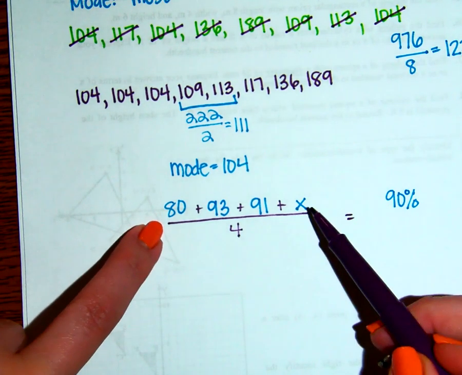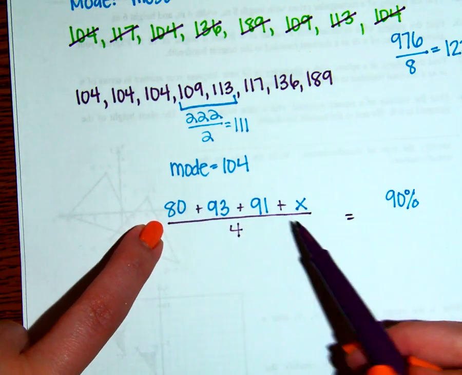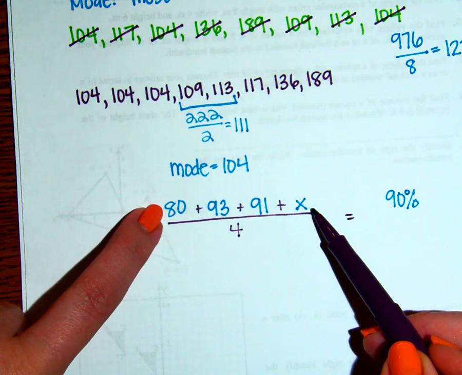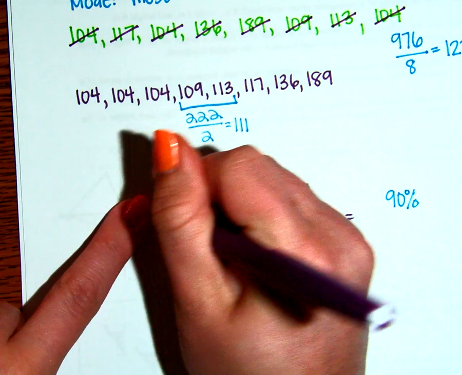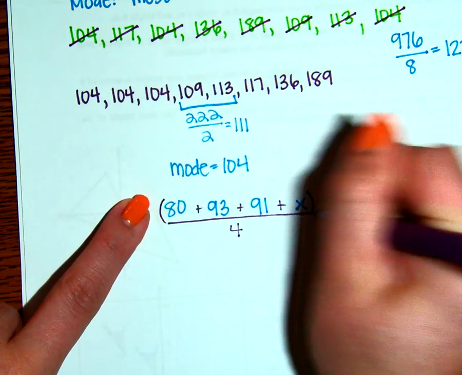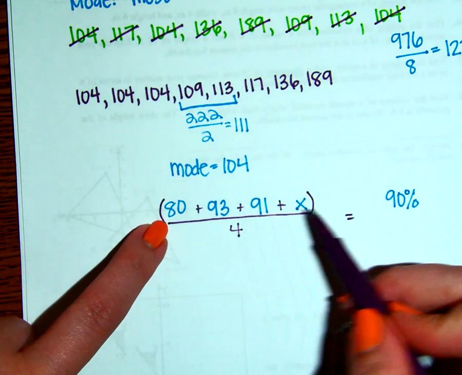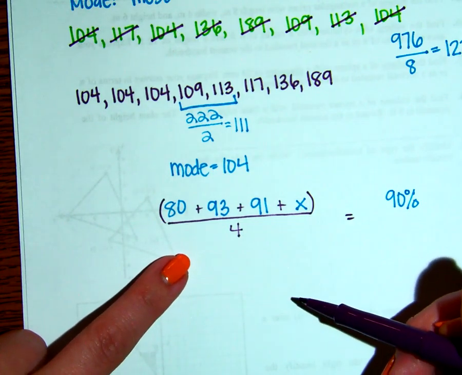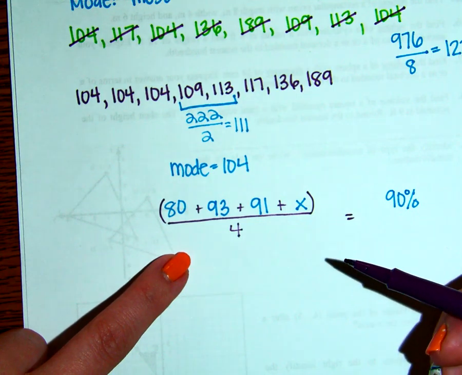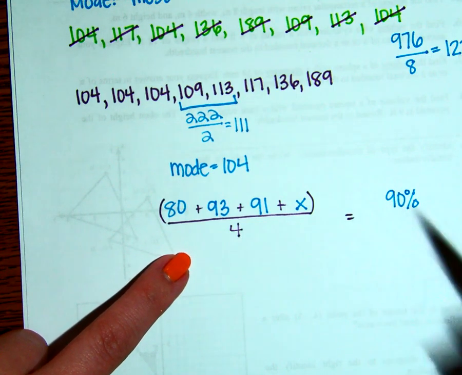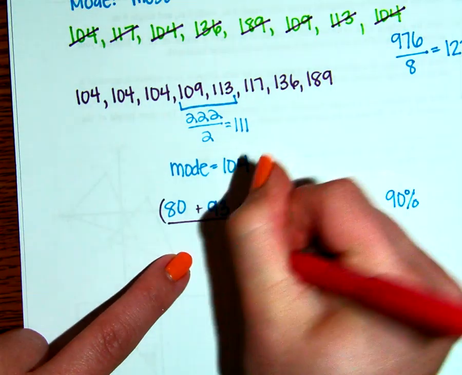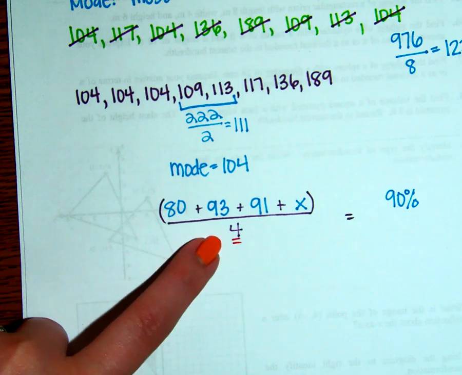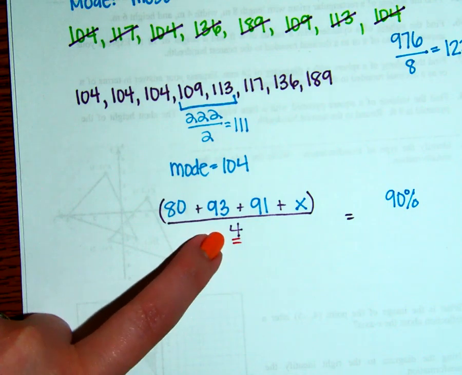However, in order for me to access any one of these individual data points up here, I have to get these alone, because these right now are kind of tied together by parentheses. So in order for me to get any one of them by themselves, I have to get rid of anything that's on the outside of those parentheses. So what happens to be on the outside? That 4 on the bottom. Okay, that 4 is not included in those parentheses, so I have to get rid of that first.